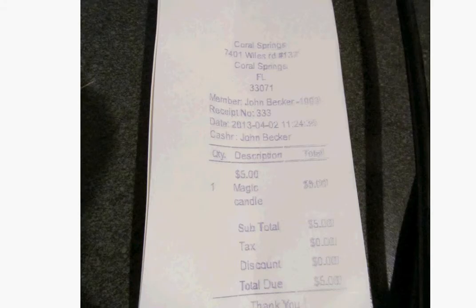And here's a picture of the receipt, and you can see what it looks like. It has the company name at the top, an address, says the member you did the transaction with, the receipt number, date and time of the transaction, and the cashier that did the transaction. You can see the quantity of items that were sold, the description of those items, and the total, subtotal, discount, total due at the bottom. And a thank you message. And that's about it, what you're going to get out of a receipt.